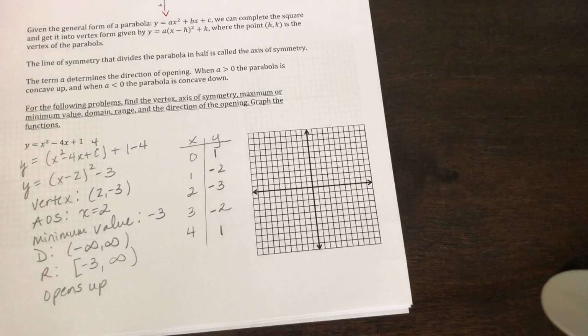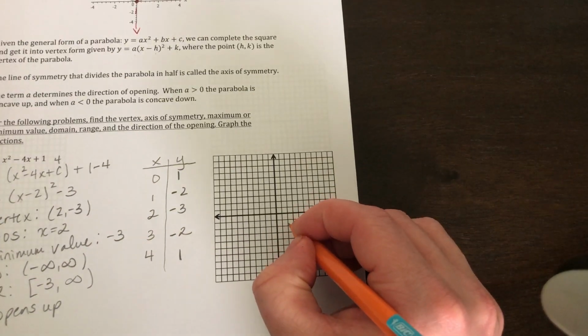Okay, so we're going to go plot our vertex first. Our vertex is at the point (2, negative 3): 1, 2, 3.